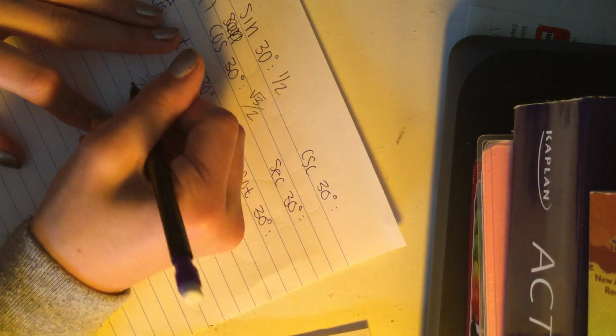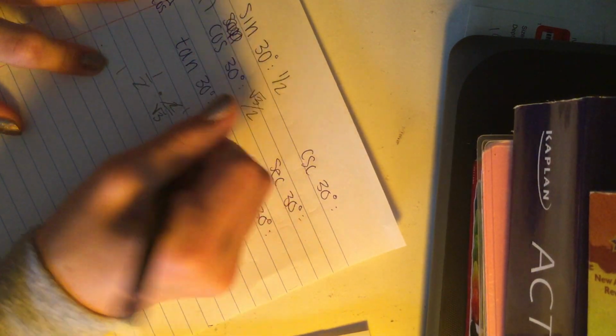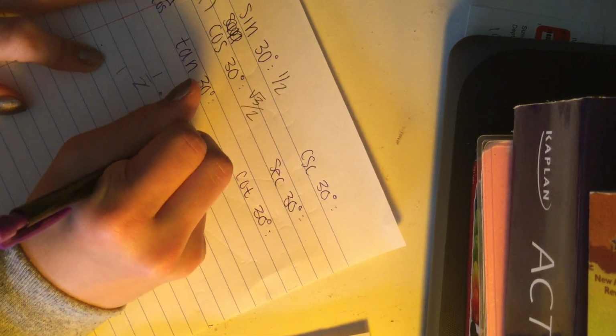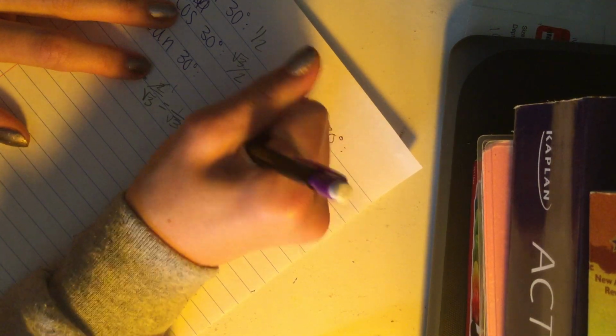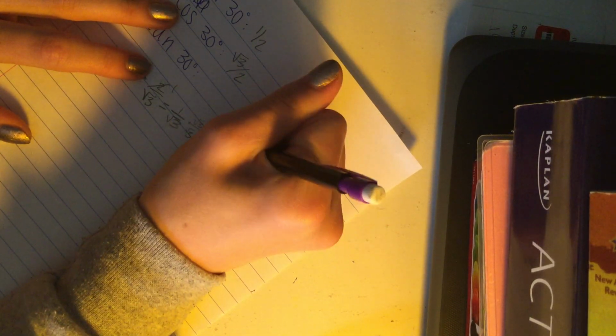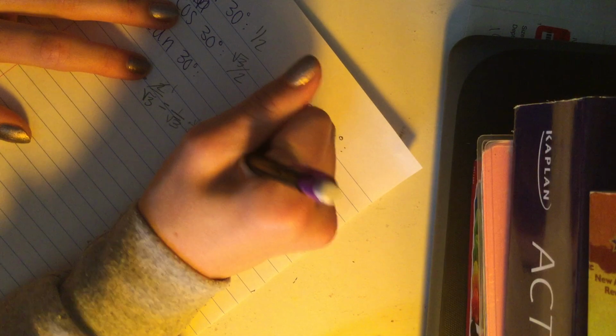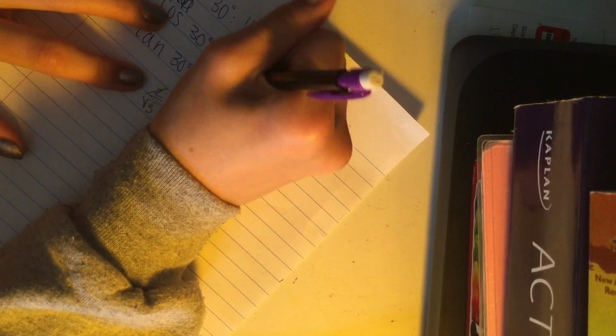So these would cancel, 1 and 1, so you would be left with 1 over square root of 3. Now you can't have that on the bottom, so you want to multiply by the square root of 3. And then you have square root of 3 over 3. And that's your answer.